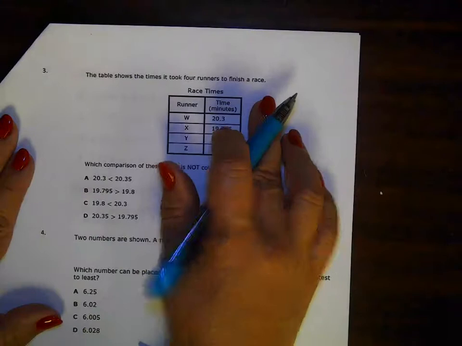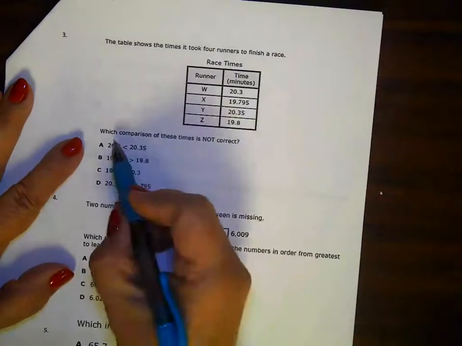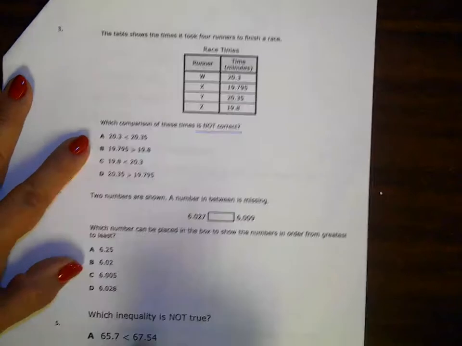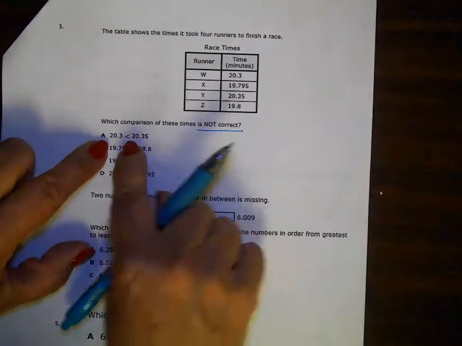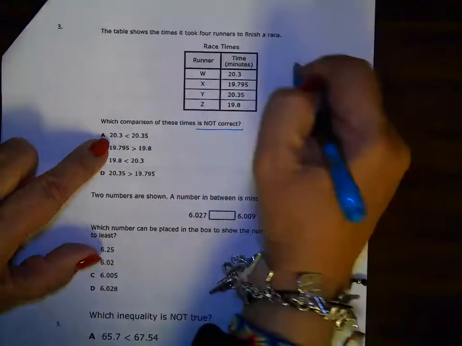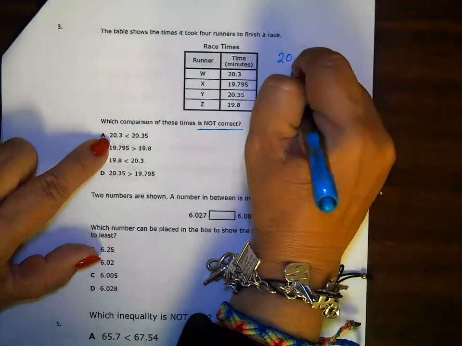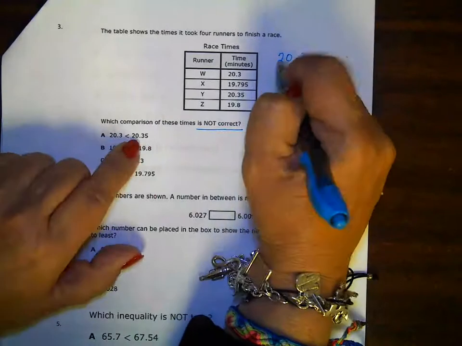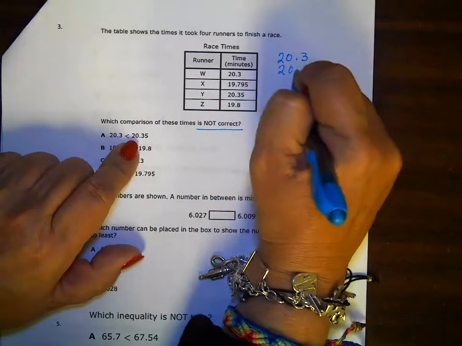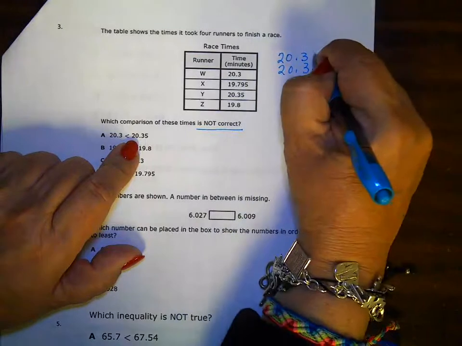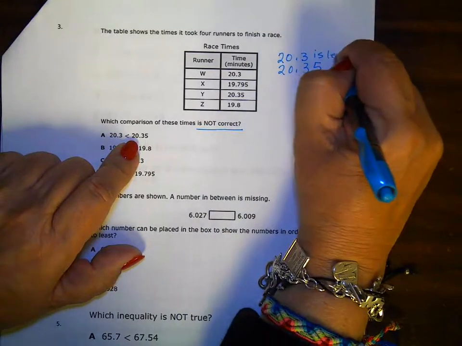This table shows the times it took 4 runners to finish a race. Which comparison of these times is not correct? Okay, so I'm going to take the first one. This is saying that I have, and I'm going to start up here, 20 and 3/10, and then it has 20 and 35 hundredths. If you want to, you can just write is less than.